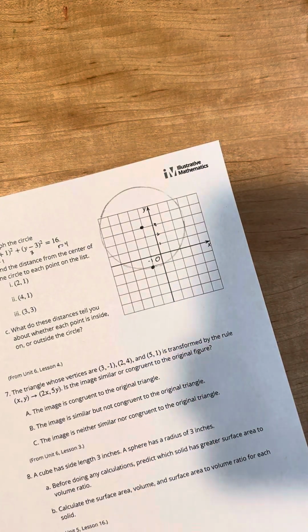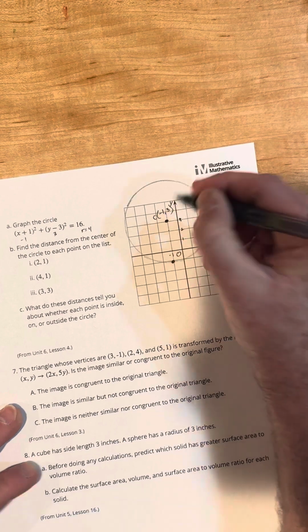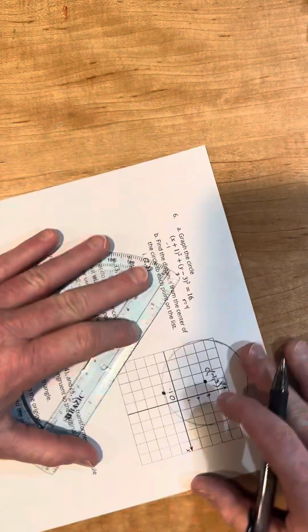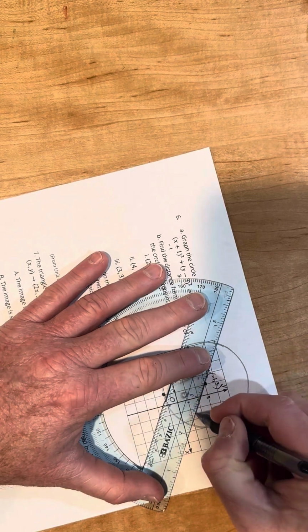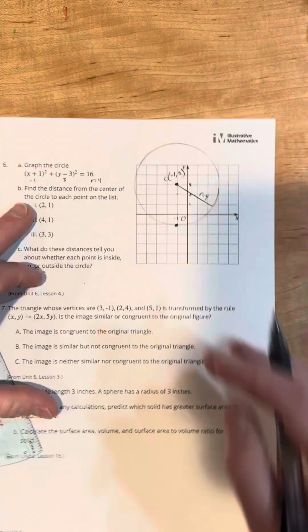Okay, here we go. Here's our graph. Now if you want to label this, center, negative 1, 3. And then you could label your radius. Radius equals 4. That'll work.